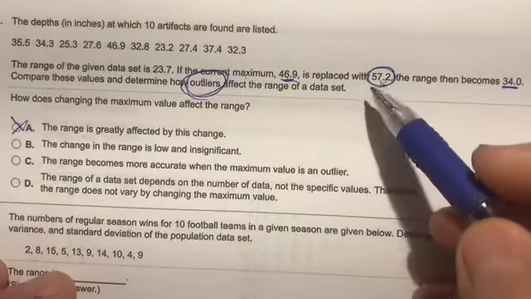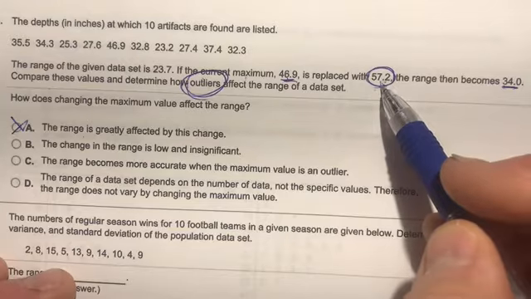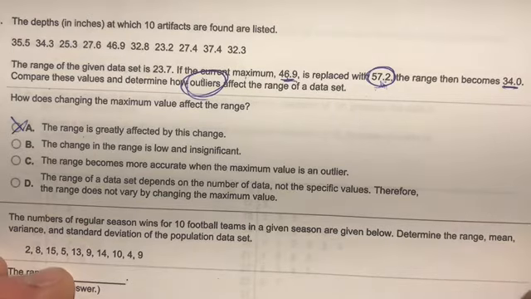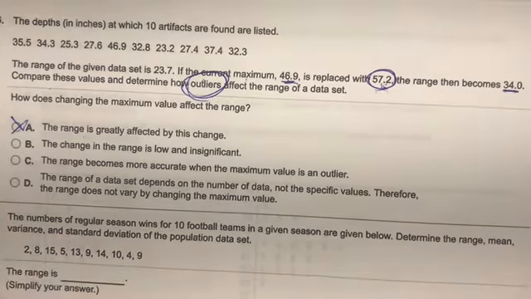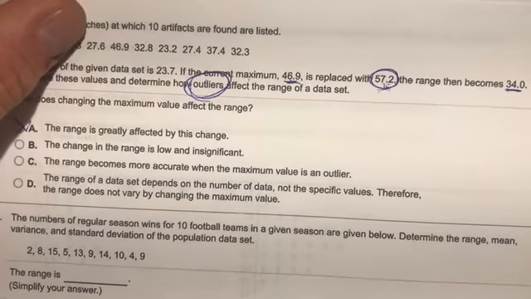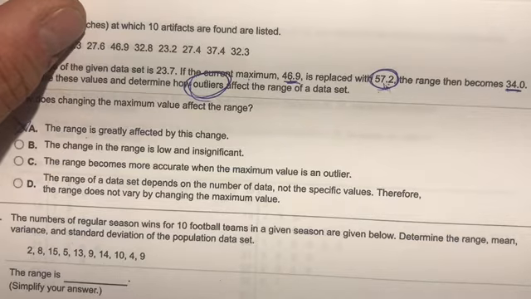So when your highest or your lowest is extended, which becomes an outlier, that's going to affect the range drastically. And that's the downfall of range. Range doesn't really help us much when we have outliers, and it doesn't describe much about what the variation is.